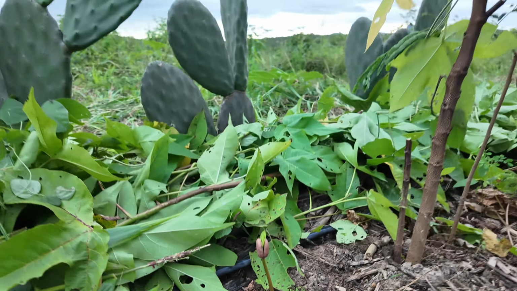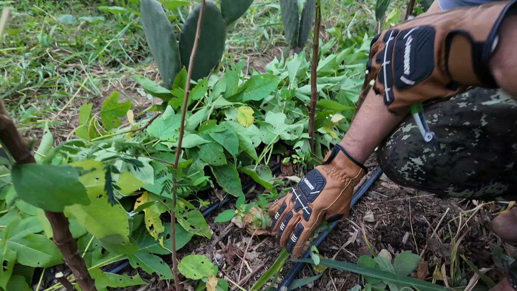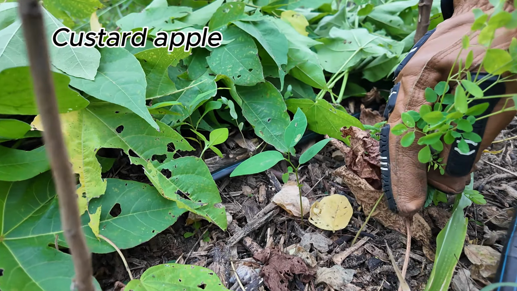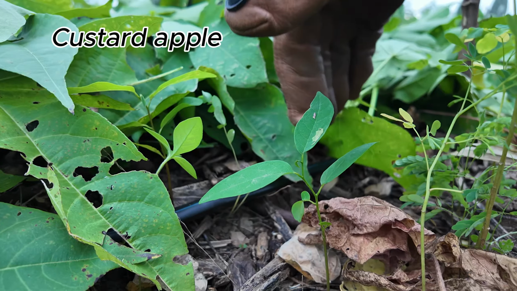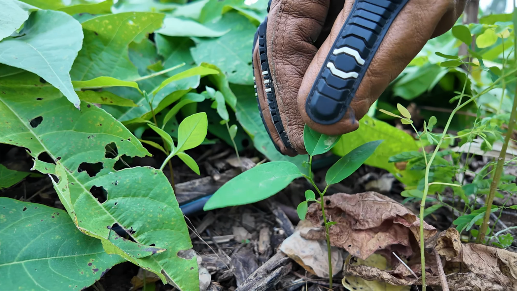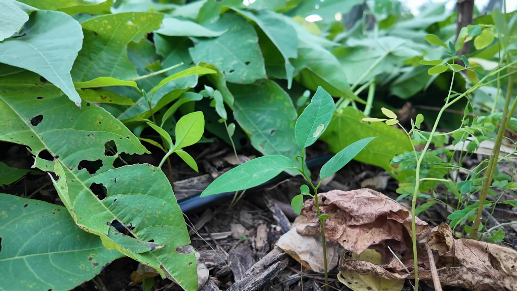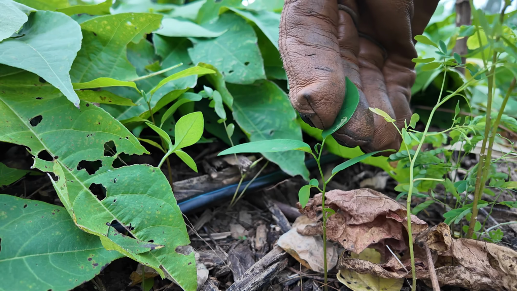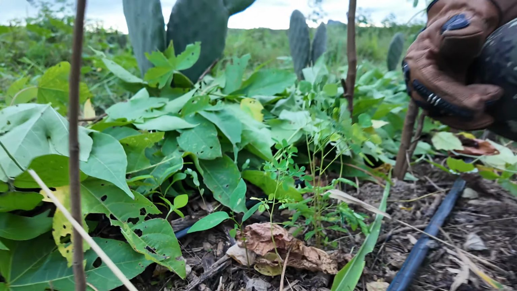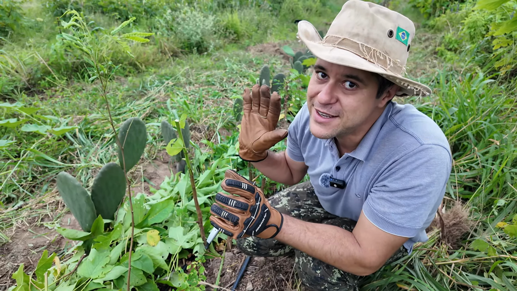And I have other here. Remember the piña? Como é que é? Apple. Remember the piña that I killed the seedling? For me it's easy to kill the seedling because I planted many seeds here. So my conscience is fine.